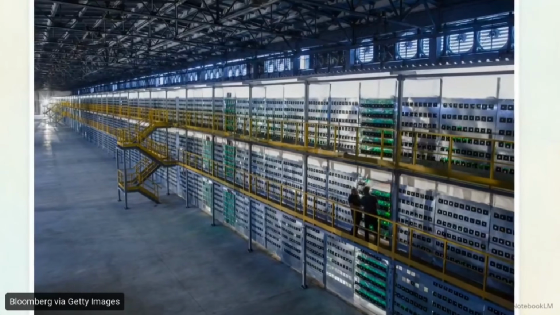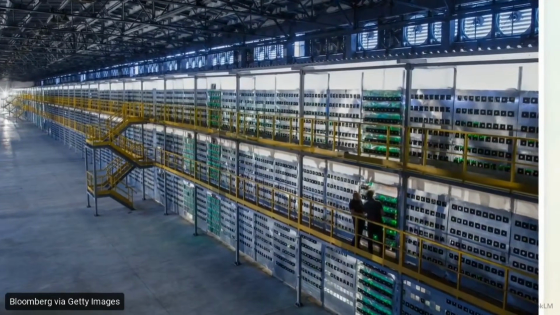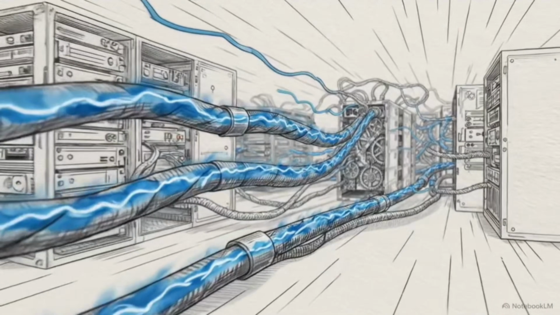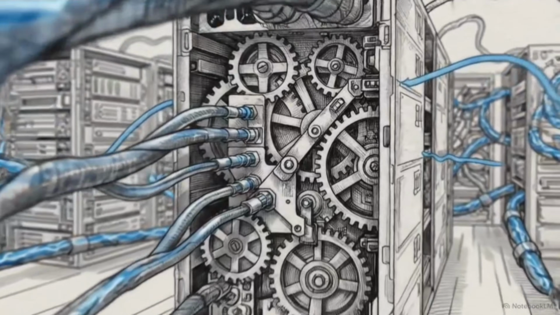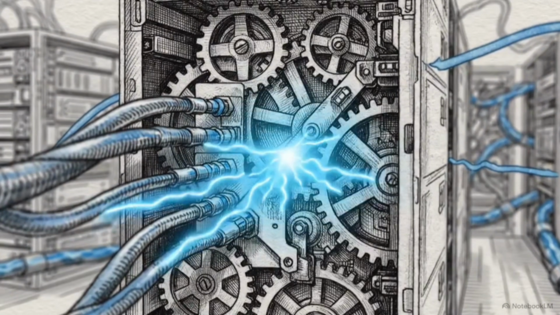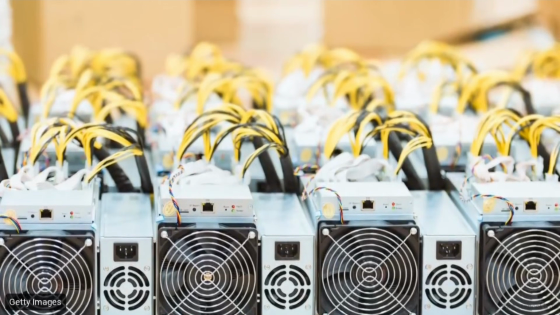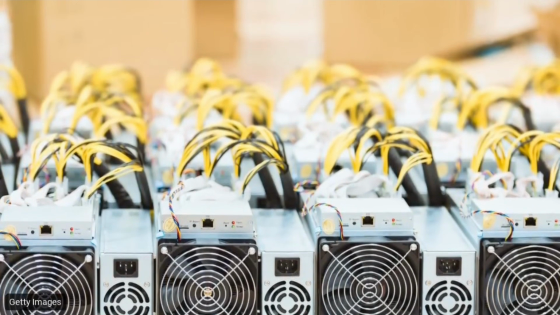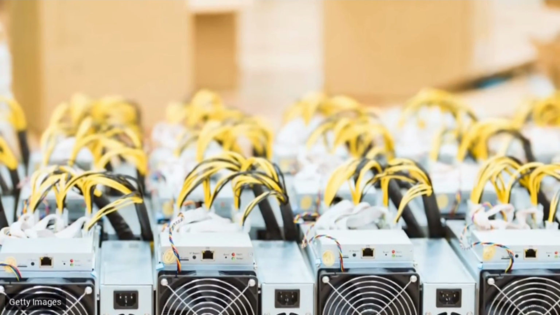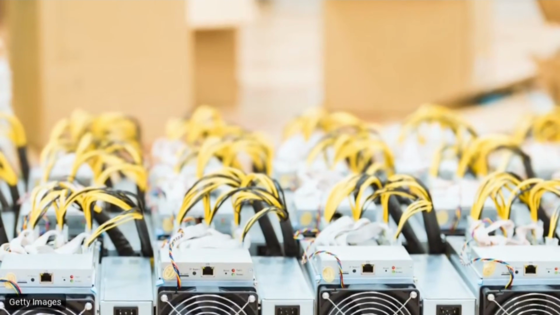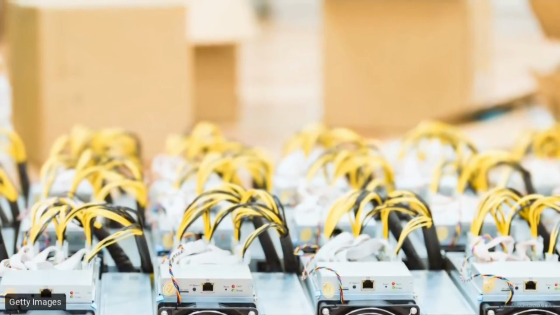To compete for these blocks, mining has moved from personal laptops to industrial facilities. These immense warehouses utilize megawatts of power to drive the high hash rates required by modern network difficulty. These facilities house application-specific integrated circuits, or ASICs. These processors are designed for the sole purpose of executing SHA-256 calculations at maximum efficiency.